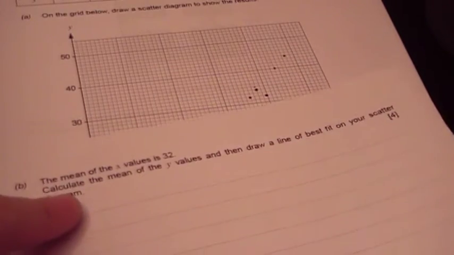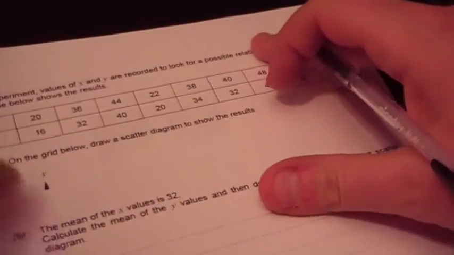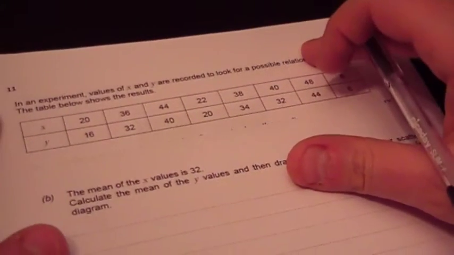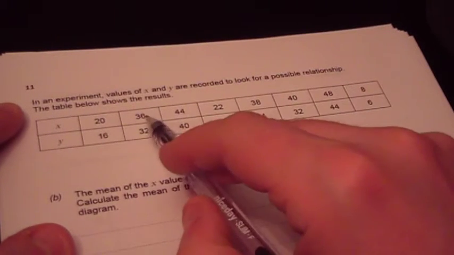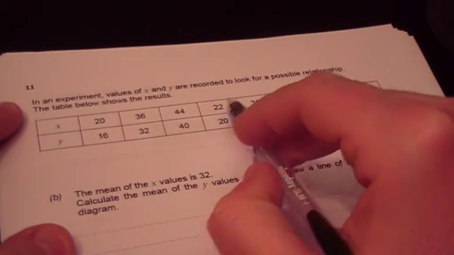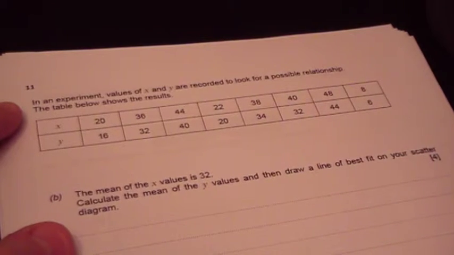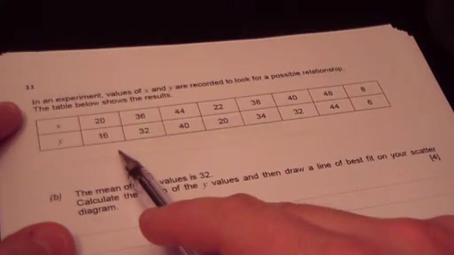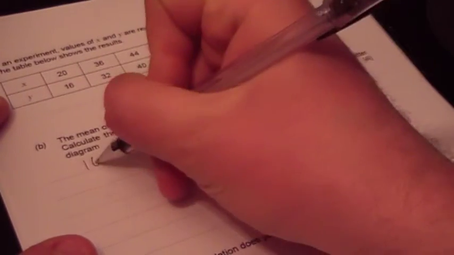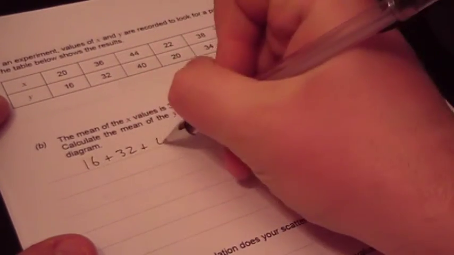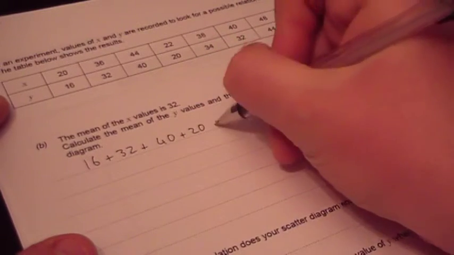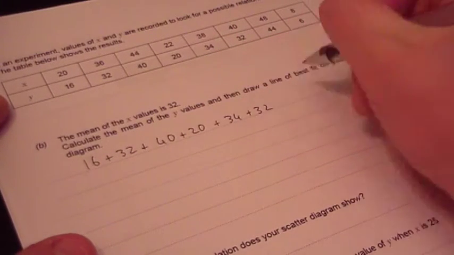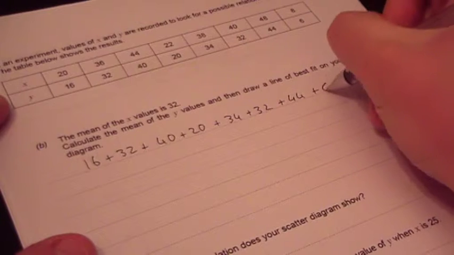Now it says the mean of the x values is 32. Now they've got that. You find the mean by adding up and dividing by how many there are. So they've done 20 plus 36 plus 44 plus 22 and so on, and then divided by 8 at the end, and they've got 32. So we're going to do the same for the y's. We're going to do 16 plus 32 plus 40 plus 20 plus 34 plus 32 plus 44 plus 6.